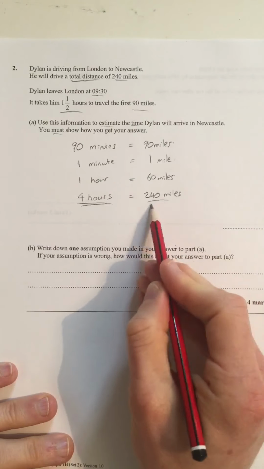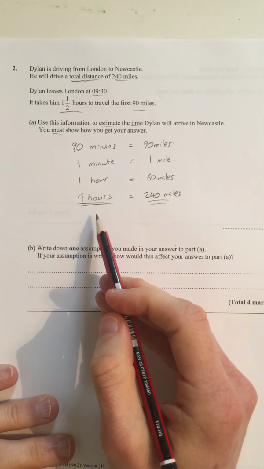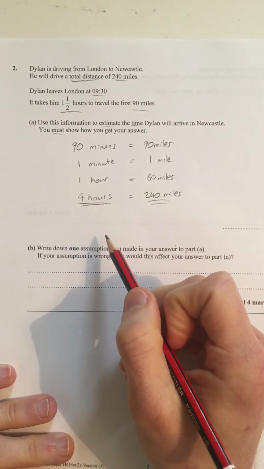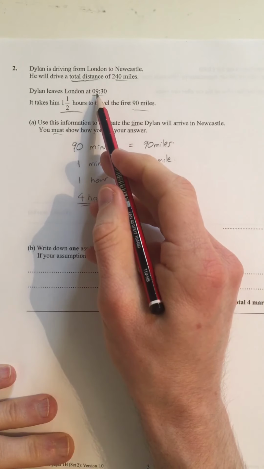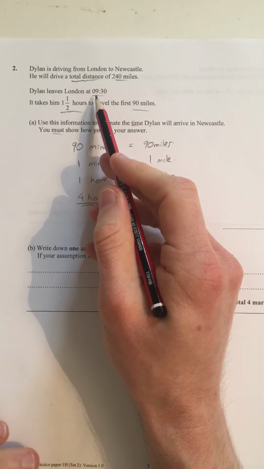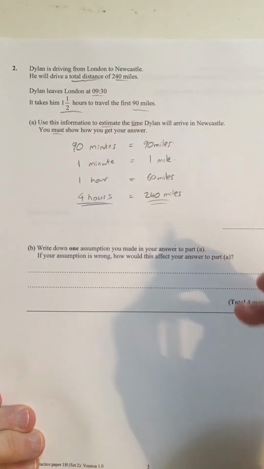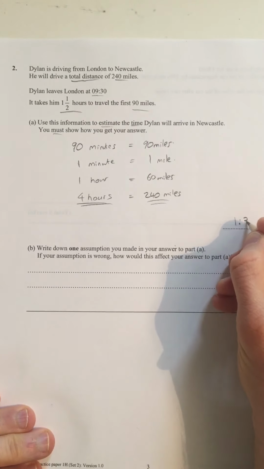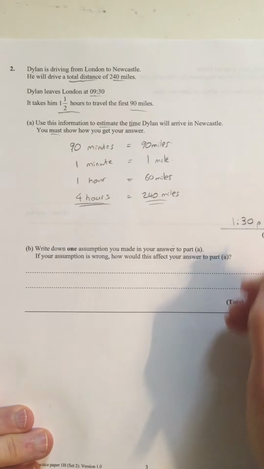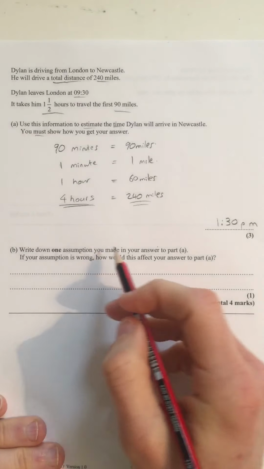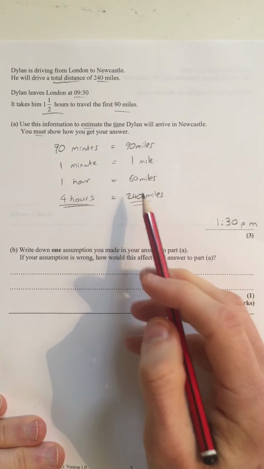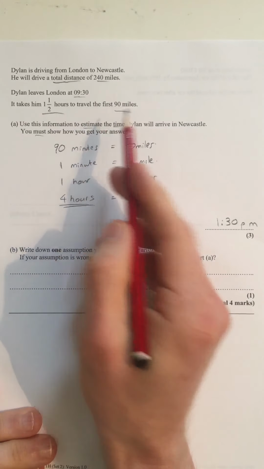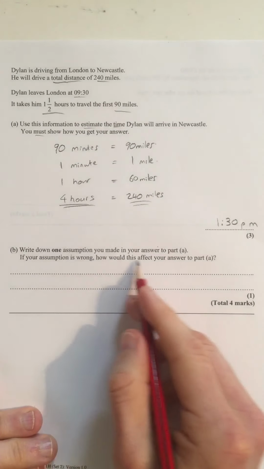So based on this information we've been given, we're assuming that it's going to take him 4 hours to do the journey. And 4 hours after 9:30, so we get 10:30, 11:30, 12, that's going to be 1:30 in the afternoon. So 1:30 p.m., assuming that he does travel at the same average speed for the whole journey. So that is our answer to part B.